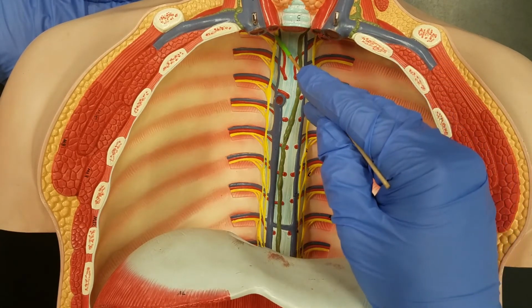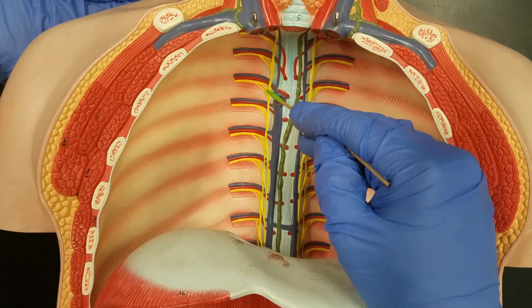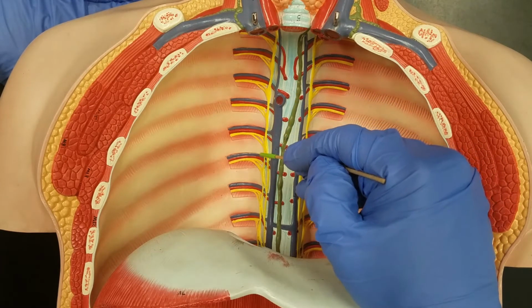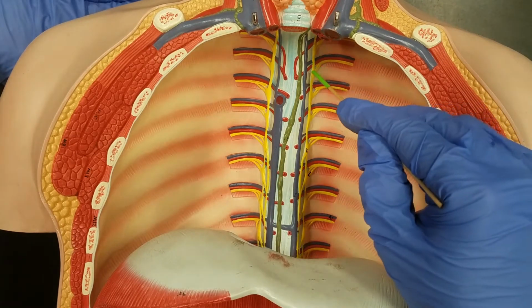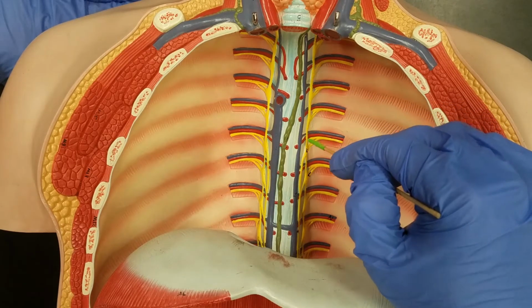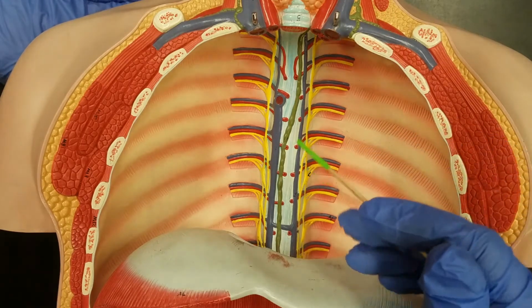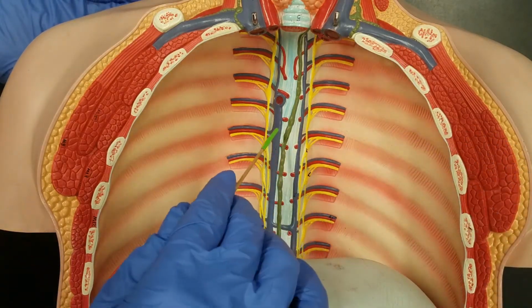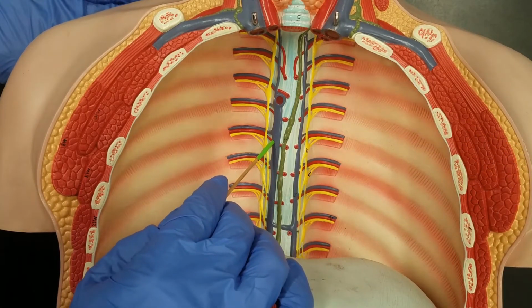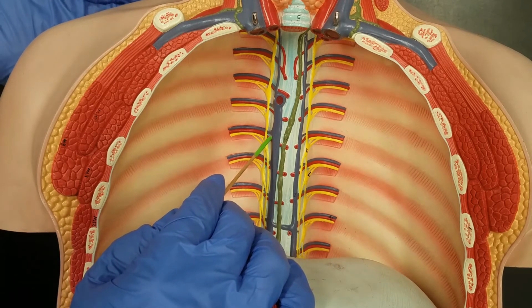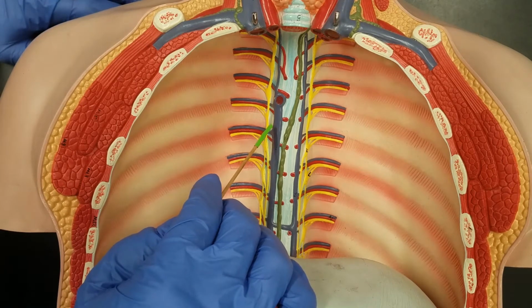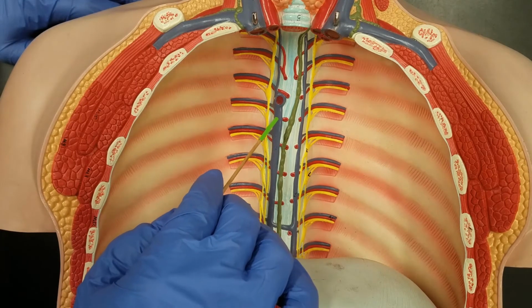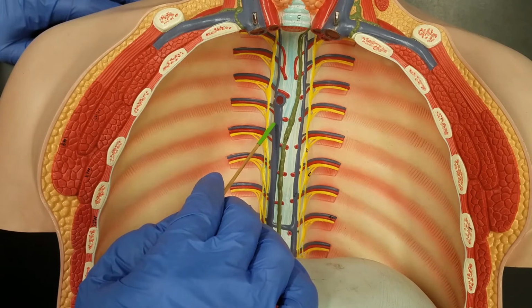The nervous system structures we can see are the sympathetic chain ganglion. That's going to be where our preganglionic and postganglionic sympathetic neurons synapse. And then we can see several veins. This vein here, which is over on the right side of the model, is known as the azygous vein. Azygous, A means without, zygous means mate or pair, so azygous means without pair.